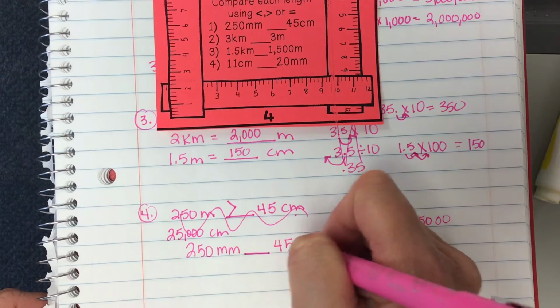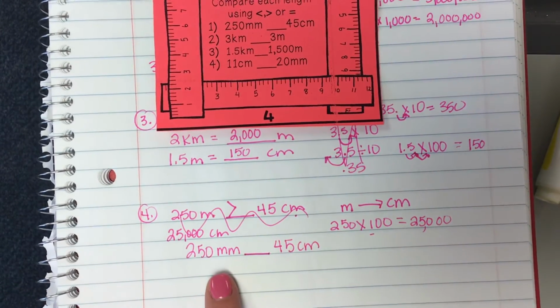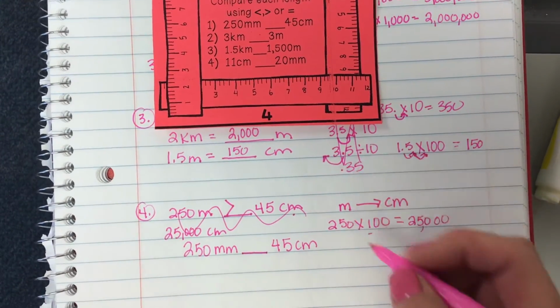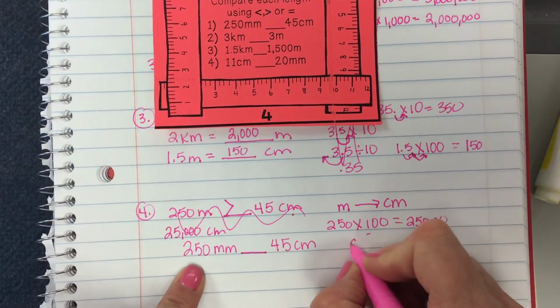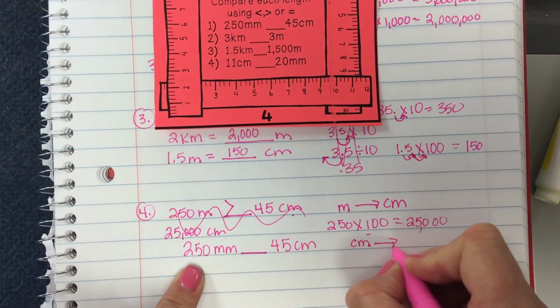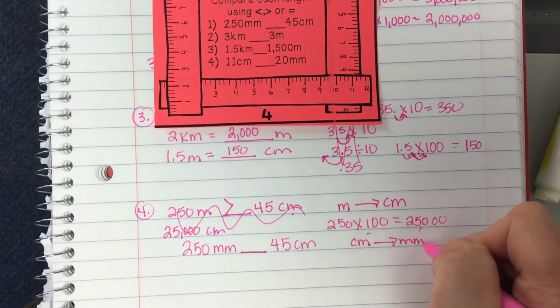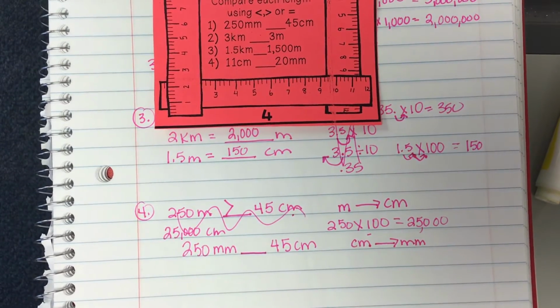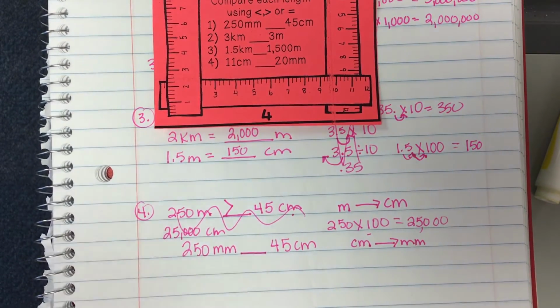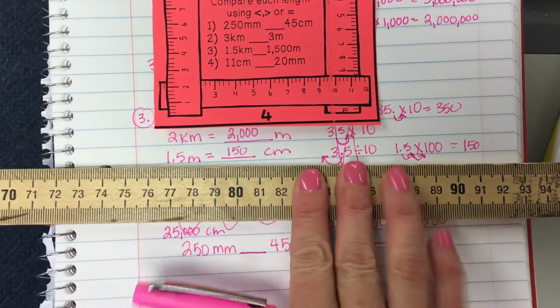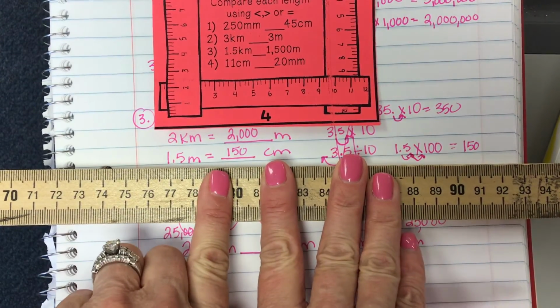Okay. So who can tell me? Now we're going from centimeters to millimeters. How many millimeters are in a centimeter? If this is a centimeter, how many millimeters?